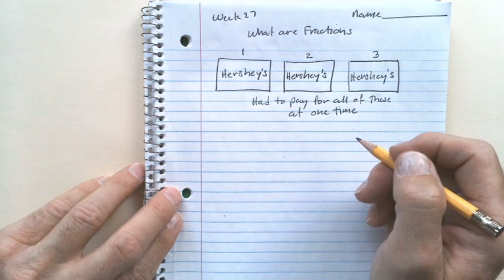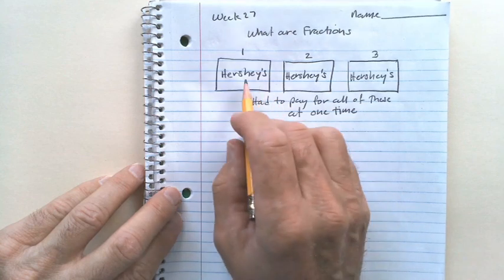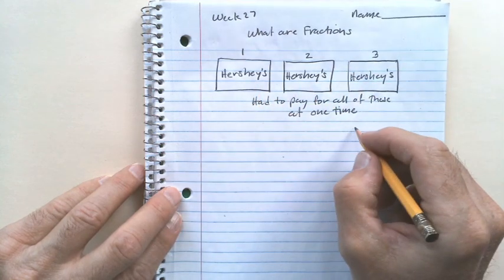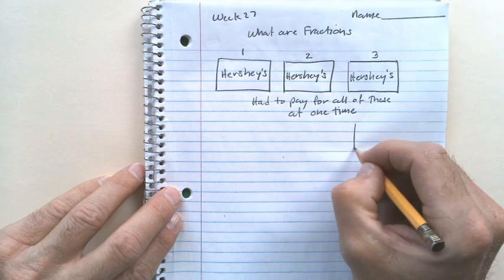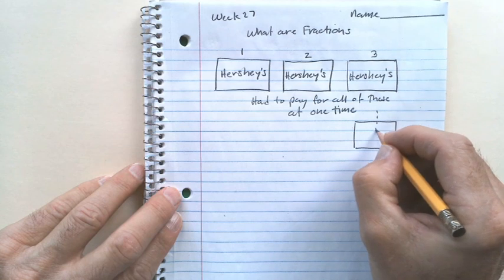Now, I'm not going to recommend this in the store because they would probably kick you out of the store. But what if you just want 2.5 Hershey bars with this third one over here? Okay, you cut it in half.